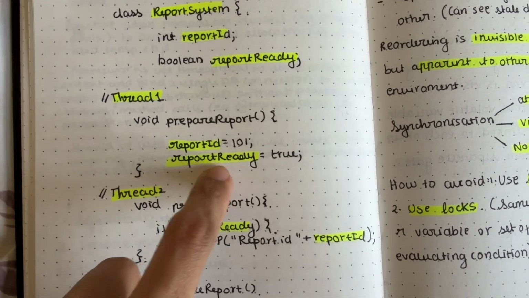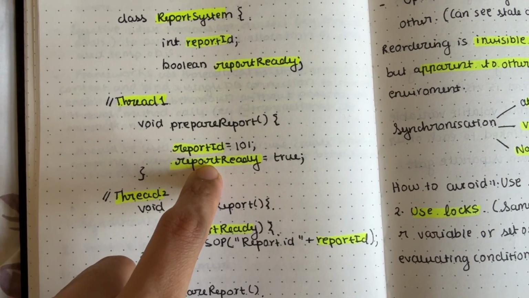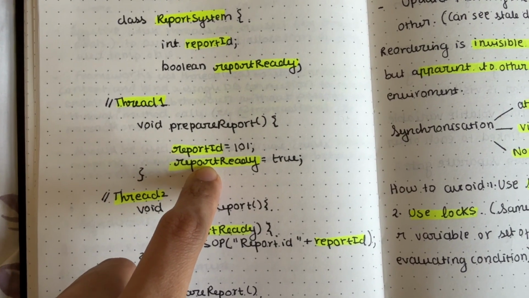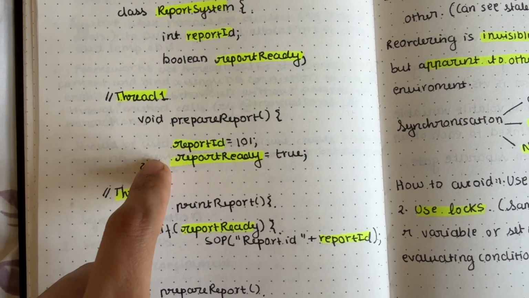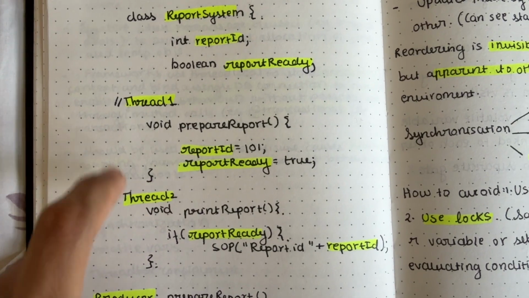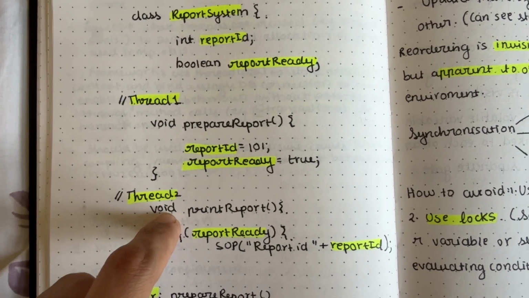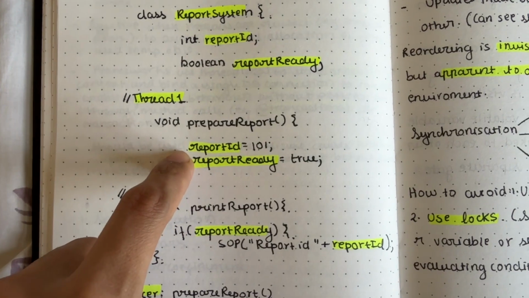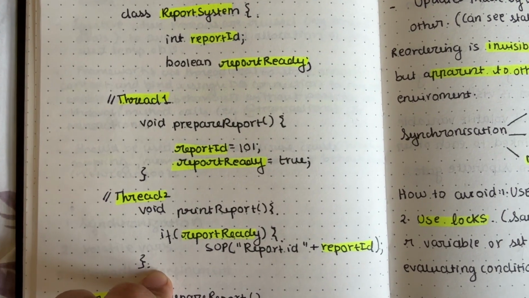That is because this reordering is not visible to the executing thread. The reordering is done in such a way that the core logic of the executing thread is not affected. But when multiple threads start working together, the reordering within each one of them is visible to the others. So that is why this code will fail with unpredictable output in a multi-threaded system.